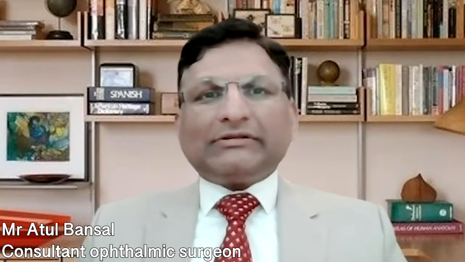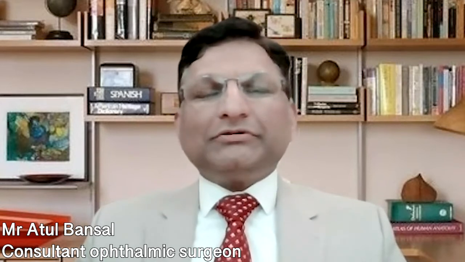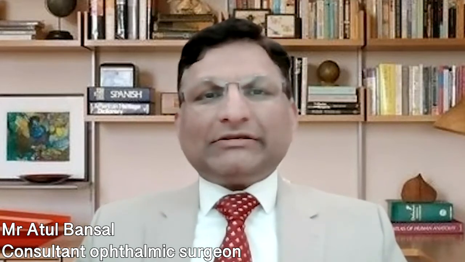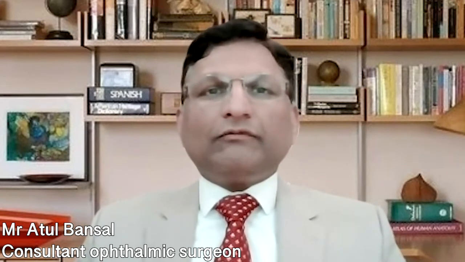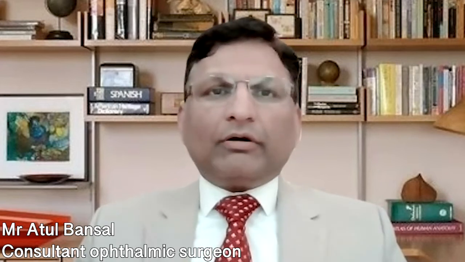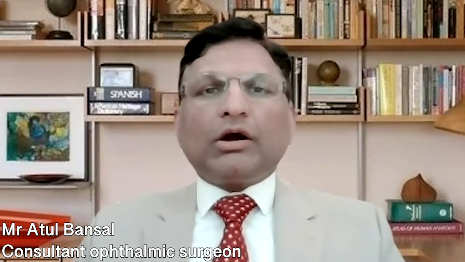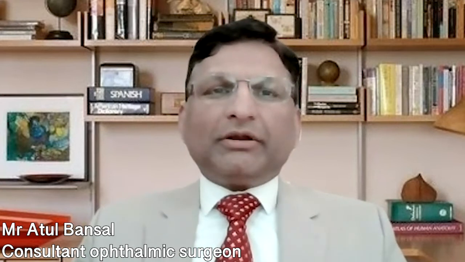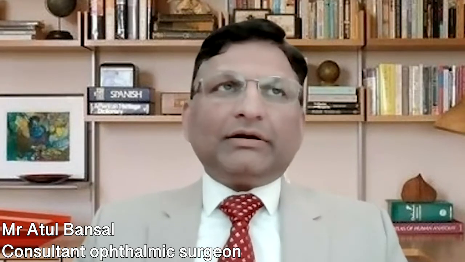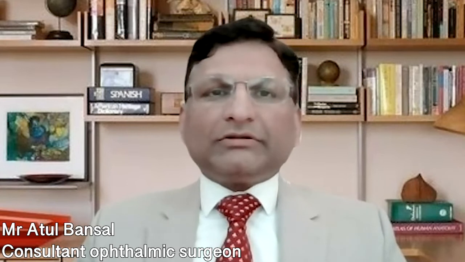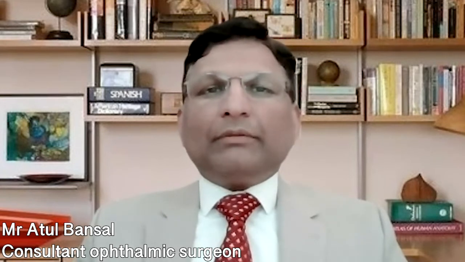The third type is the cyclodiode laser, which is usually used either in cases where other standard forms of laser or surgical intervention are not working or have failed, or in some cases for patients who can't have bigger surgery because of their general health condition or ability to cope with follow-ups. It is done in theater rather than outpatients. It's a very short procedure as well and can help reduce the pressure, but it's usually considered after other less invasive procedures are tried.